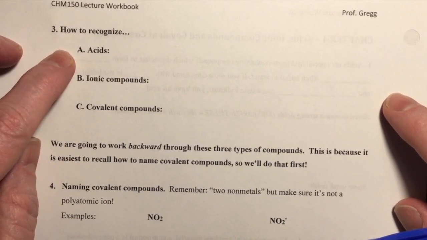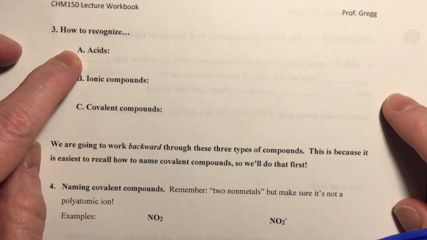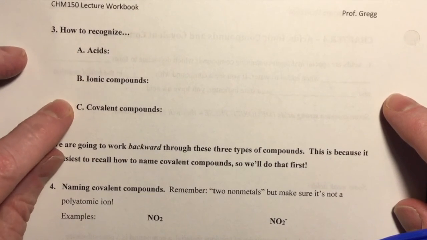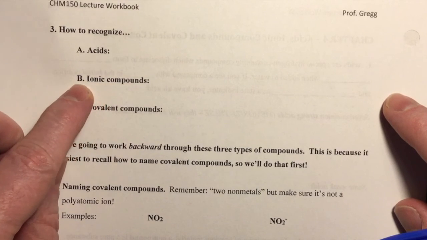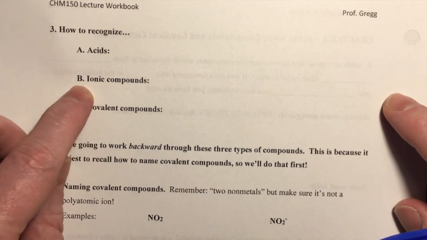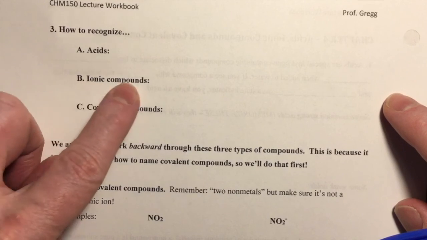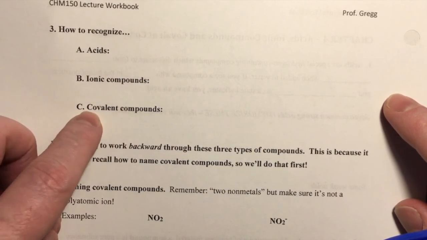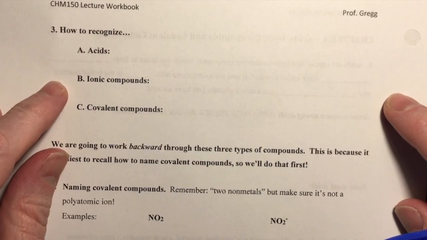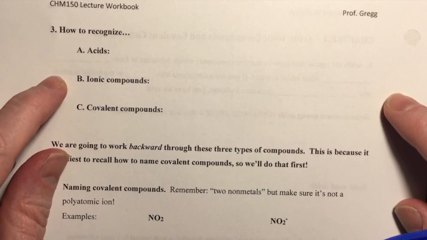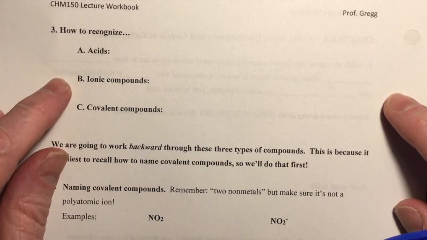And I have listed them in that order because it makes sense. A, B, C. It's easy to remember that way. A for acids, B for ionic compounds. So you can kind of remember it easier by saying bionic, but it's ionic compounds. And C for covalent compounds. And how to recognize them is provided at the very end of the previous video.